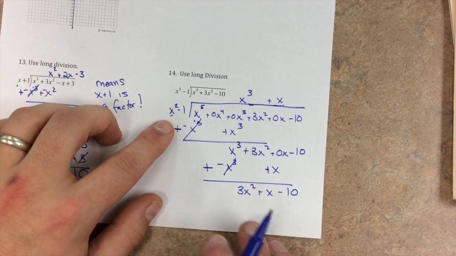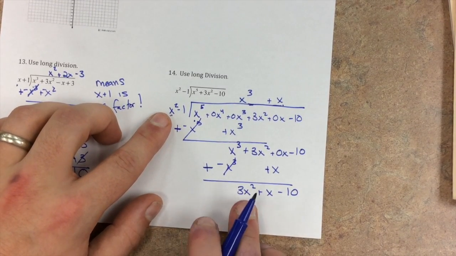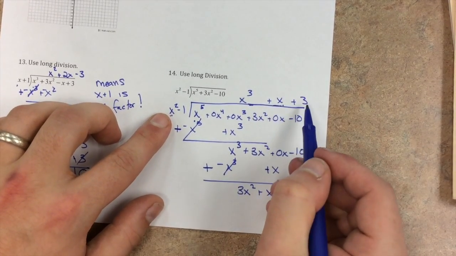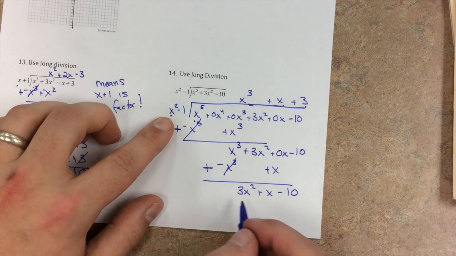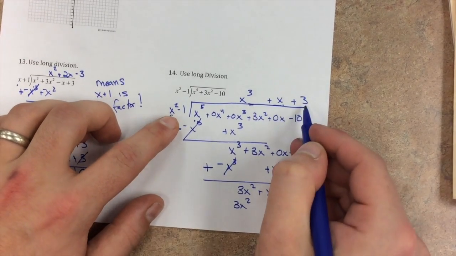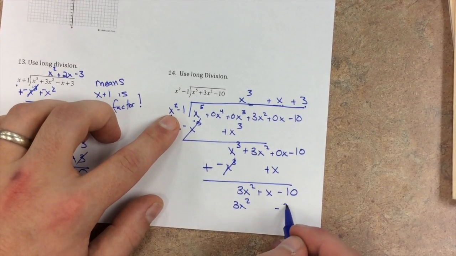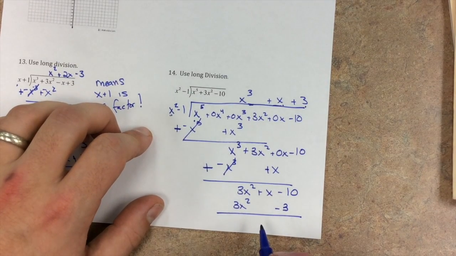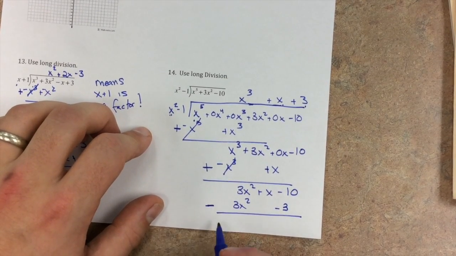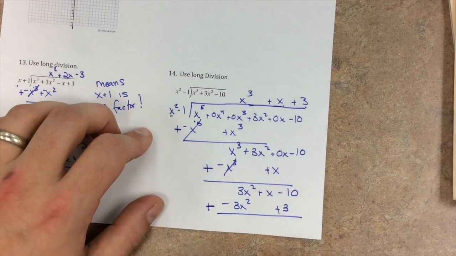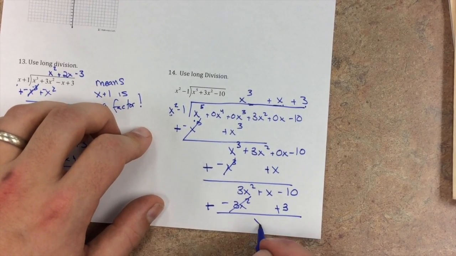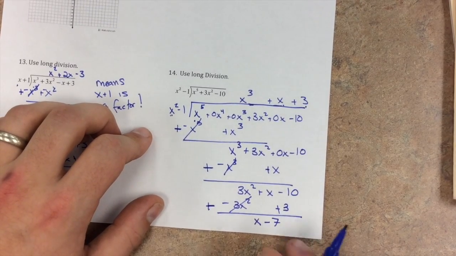Last part. What do we multiply x squared by to get 3x squared? 3. 3 times x squared, 3x squared. 3 times negative 1, negative 3. Subtract, which means we're adding the opposite signs. 3x squareds cancel, x comes down, negative 10 plus 3 is negative 7.